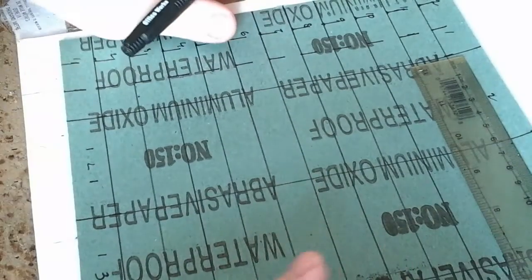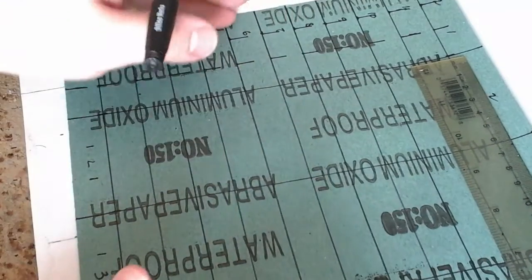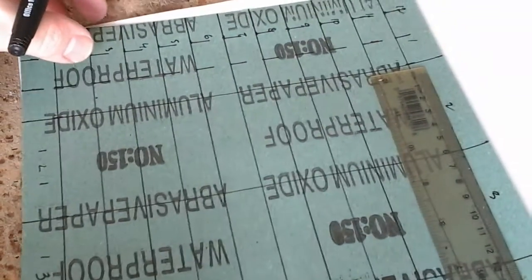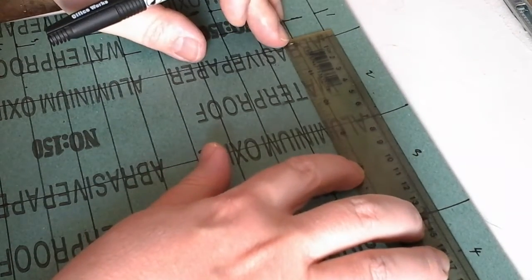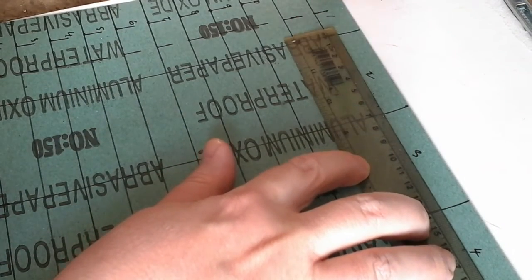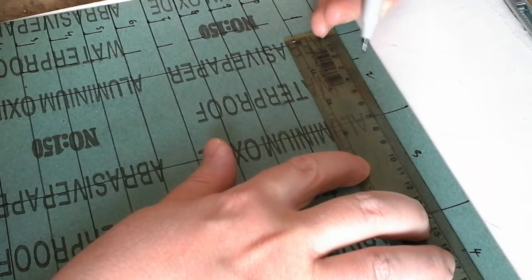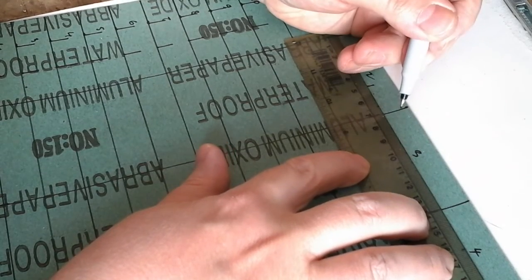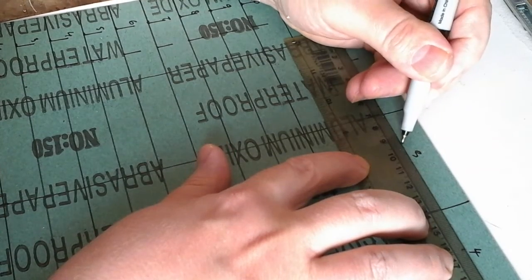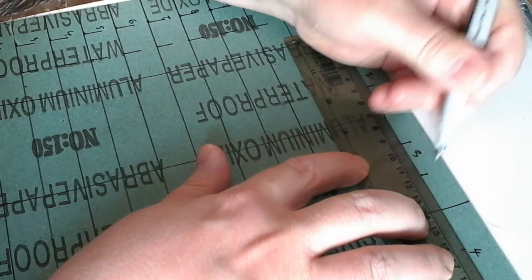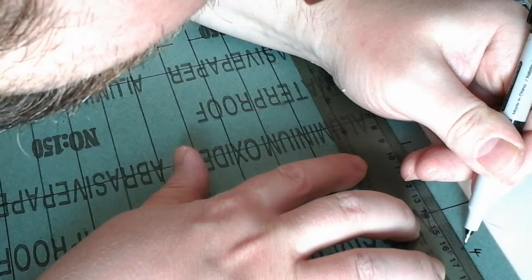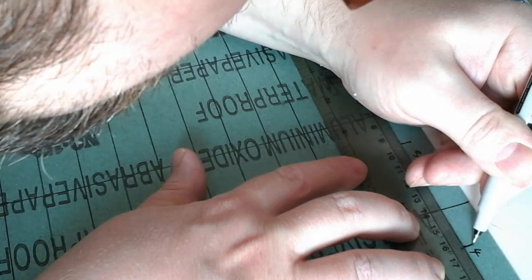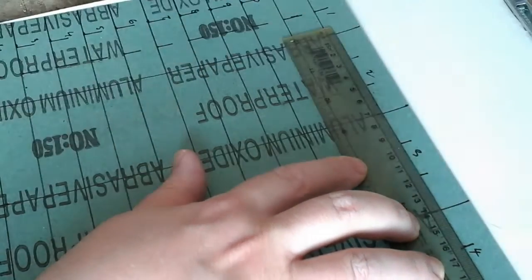You do it the same here. Can you see it? There you go.